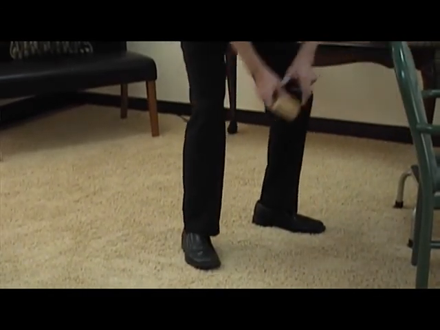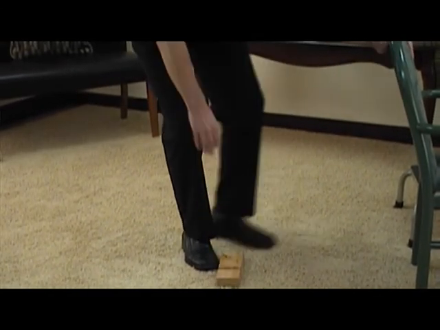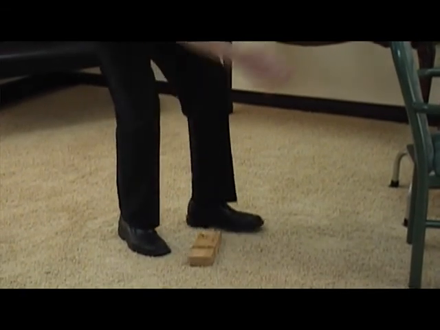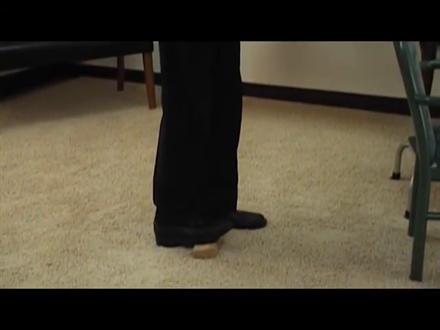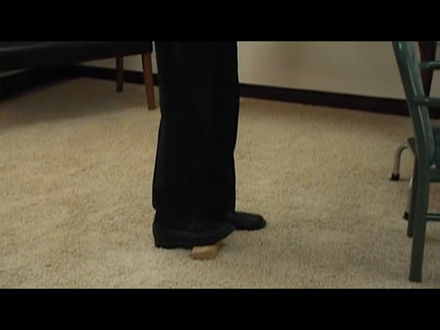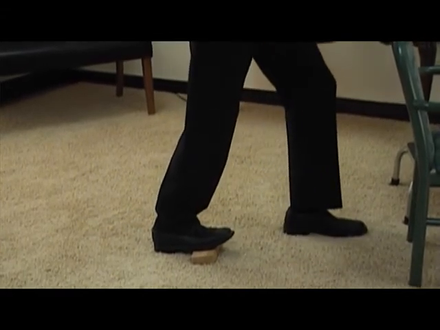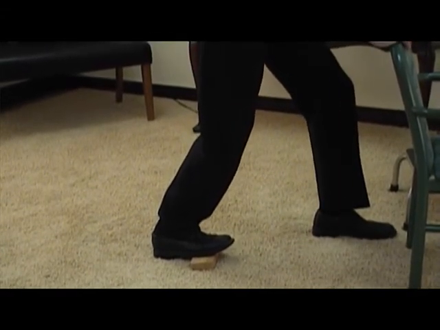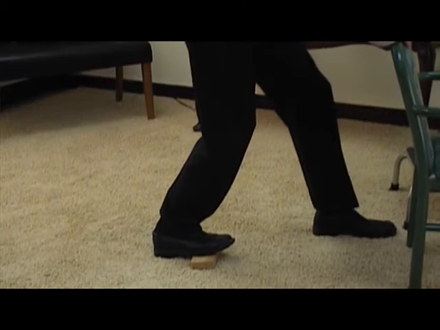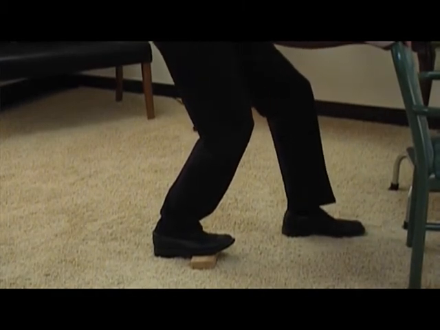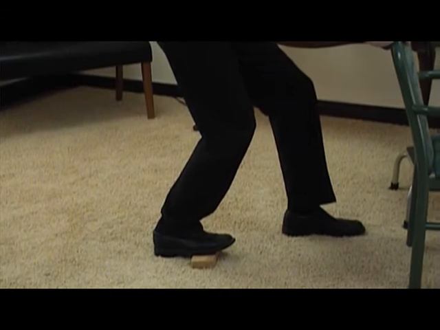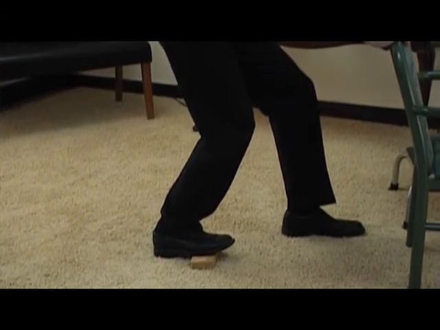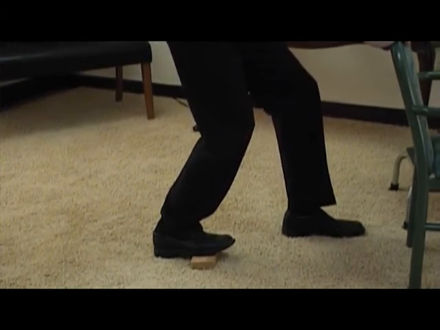Another way of doing this would be to take a 2x4. It'd be the same thing. You'd put the ball of your foot on the 2x4, and you'd lean forward with the leg straight. Then also, again keeping the heel down, you want to bend the knee. I really feel that. That's really stretching. Any other comments on that, Brad?